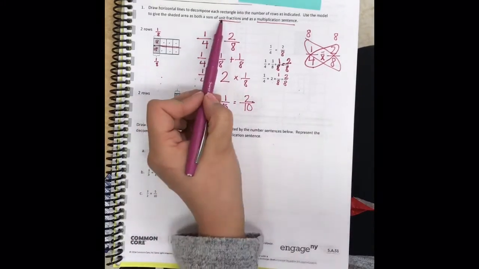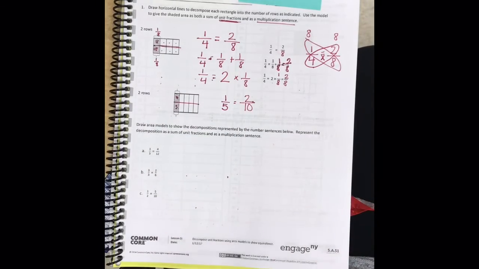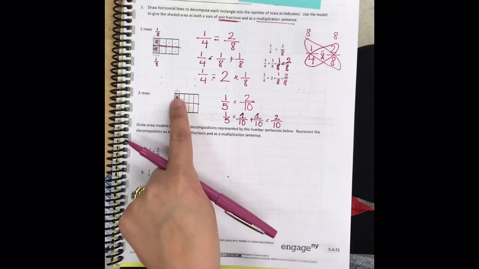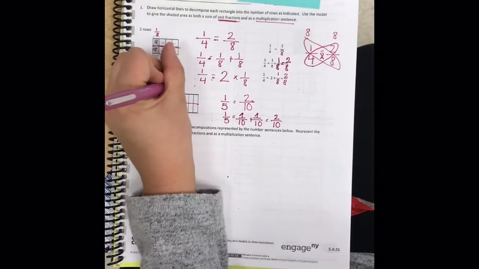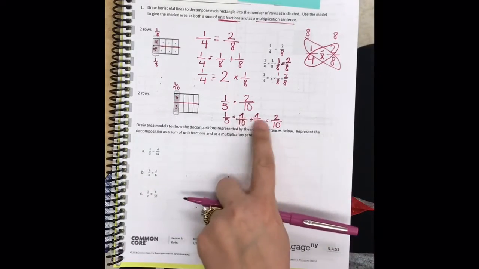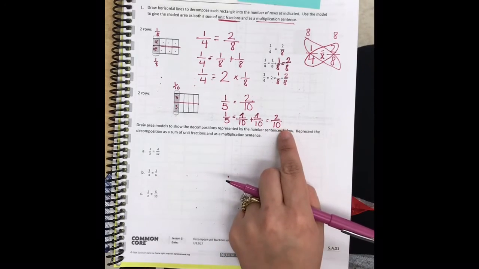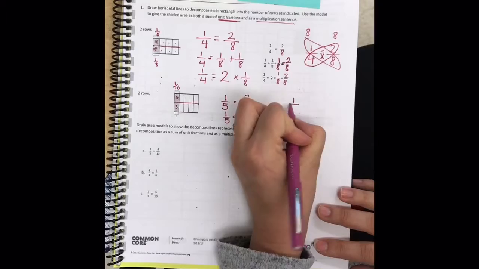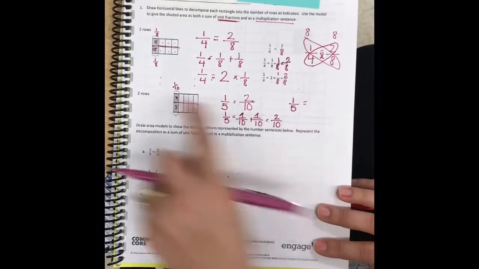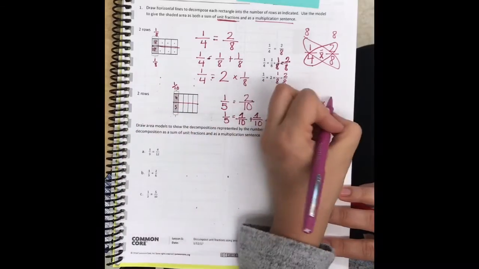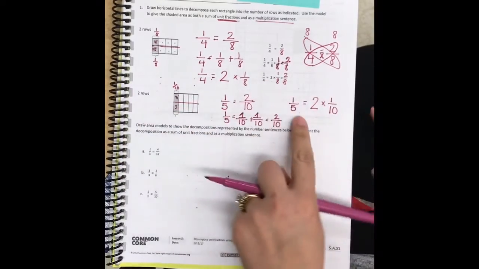Now, remember we have to write it using a unit fraction. Go ahead and pause your video and write the equation with a unit fraction. Okay, go ahead and check your work that you wrote yours as a unit fraction, noticing that I have 1/10 as my unit fraction, and I wrote it 2 times to equal 2/10. Now I can go ahead and write that multiplication sentence. So I know 1/5, to get to that, I multiplied by 2 by that unit fraction to get 1/5.